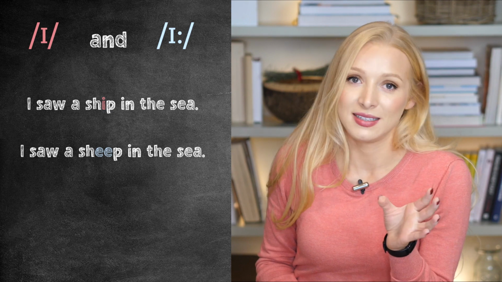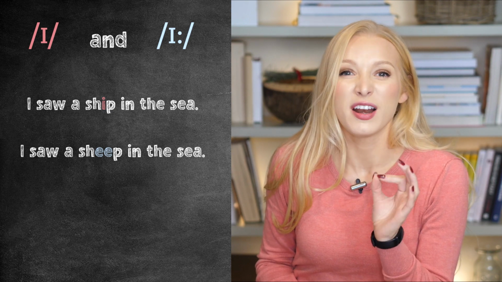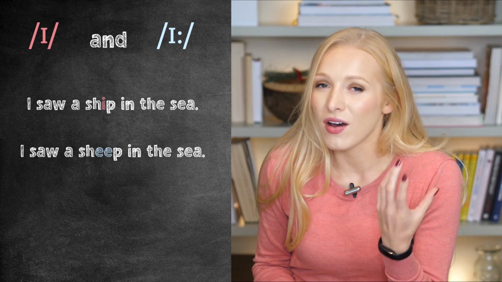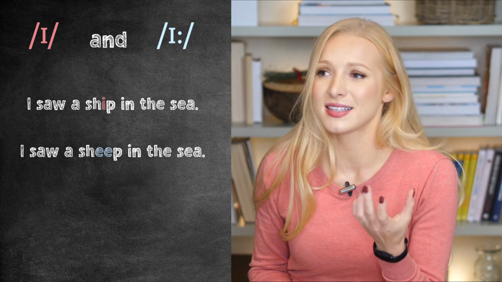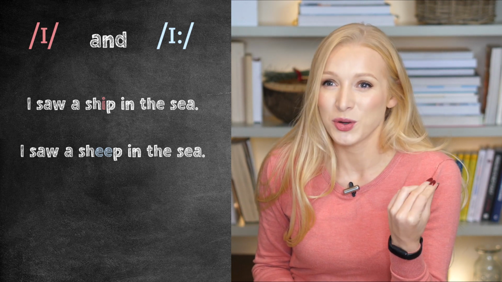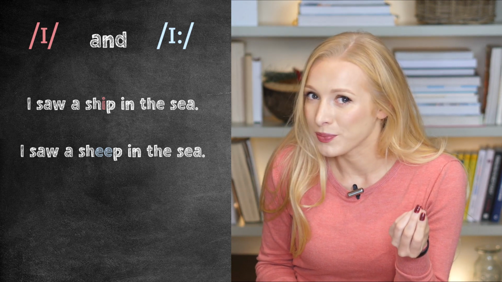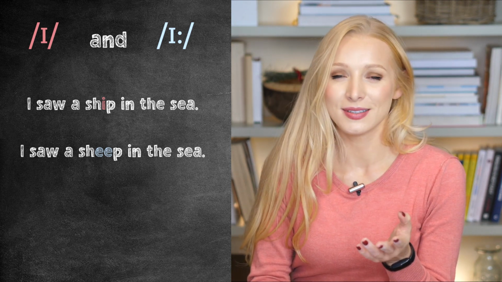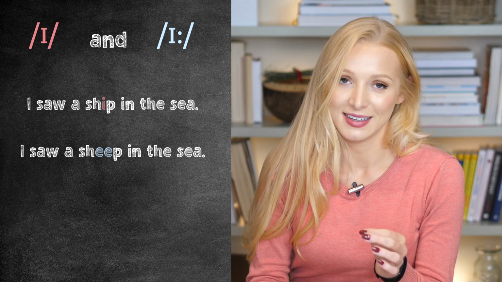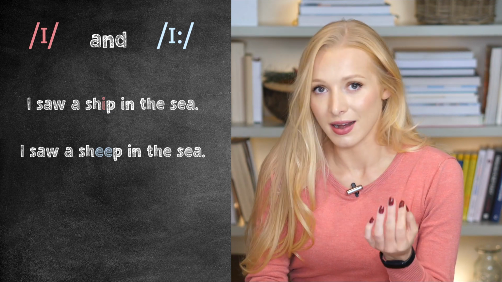Now, realistically, unless someone is being really ignorant and annoying, they are going to understand you through context and through common sense. If you're talking about a sheep in the sea, it's more than likely you mean ship. If you do really struggle with these sounds, you mustn't beat yourself up about it. It is okay. People are likely going to understand you. This video is purely for really targeted pronunciation practice.